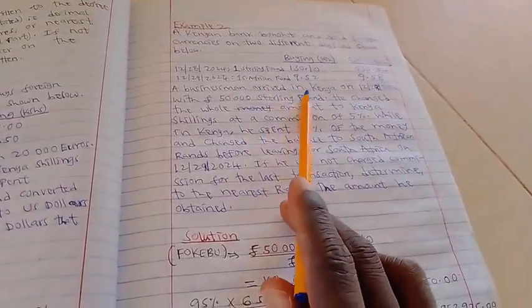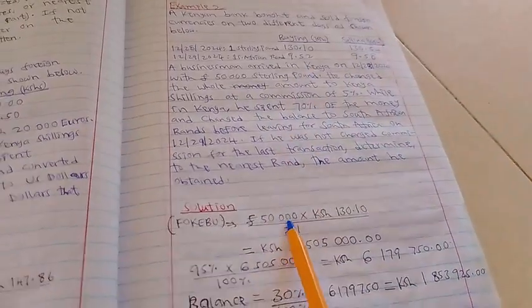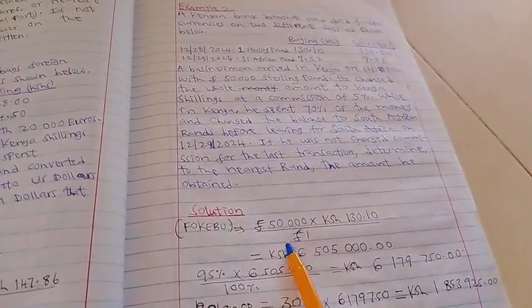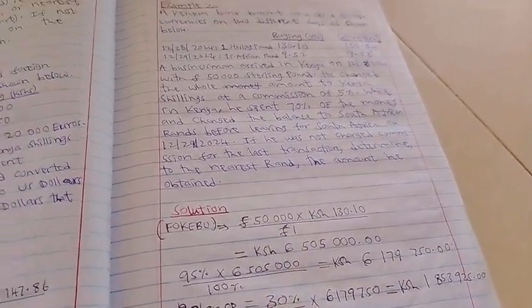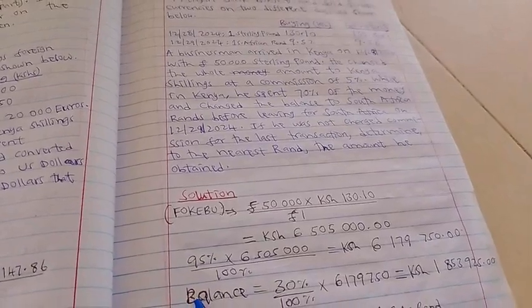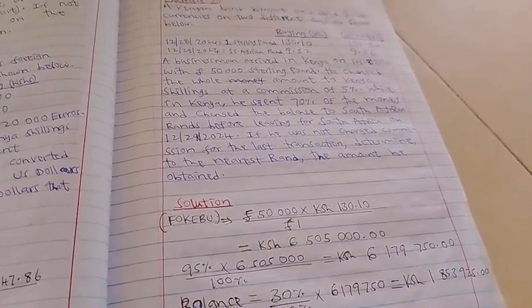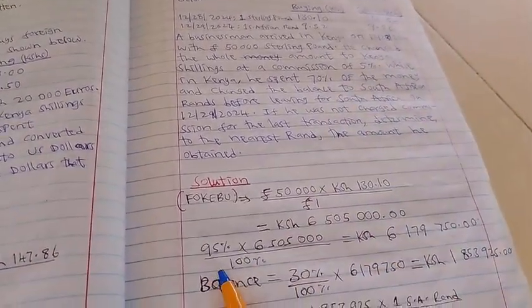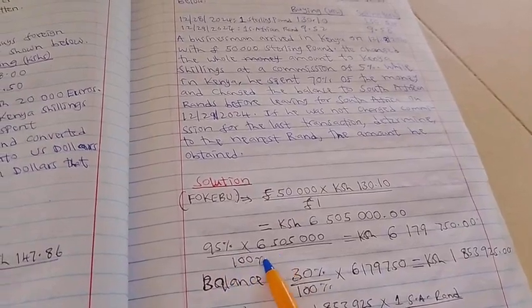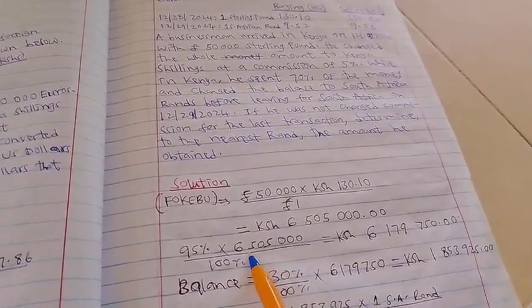One sterling pound was bought at 130.10, times the number of sterling pounds he had, we get 6,505,000 Kenya shillings. Now, it was charged 5% commission. Therefore, after being charged a commission of 5%, he was left with 95% of the money. That's 95 over 100 times 6,505,000.